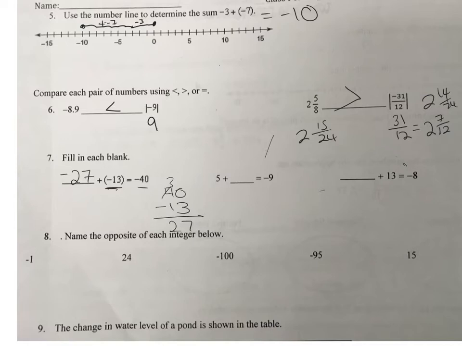So 5 plus what would give me -9? Well, I like to think of a number line when I do these. So I'm at 5. I have to go all the way to 0 first. So that's at least -5. But then I have to go all the way down to -9, which is another 9. So that would be a -14.